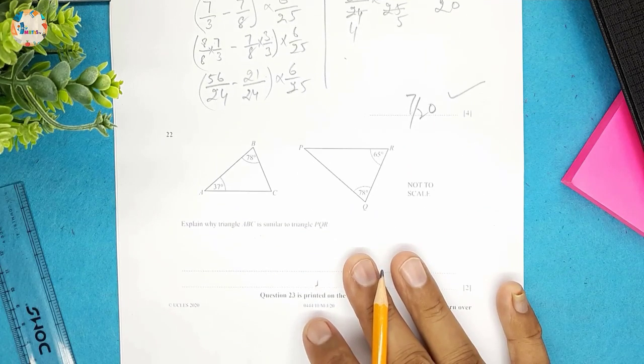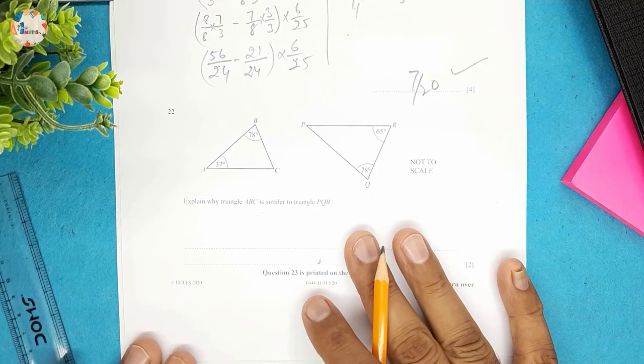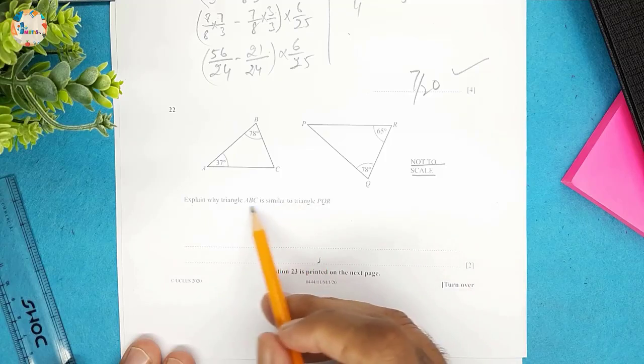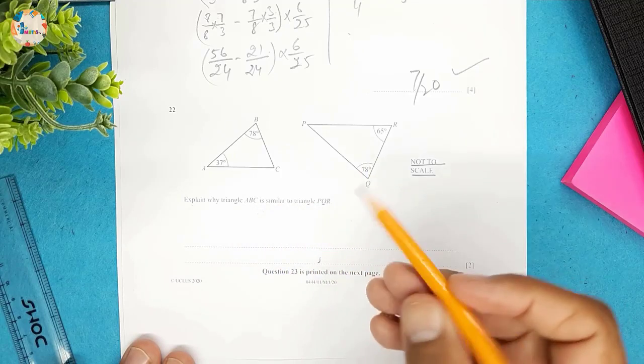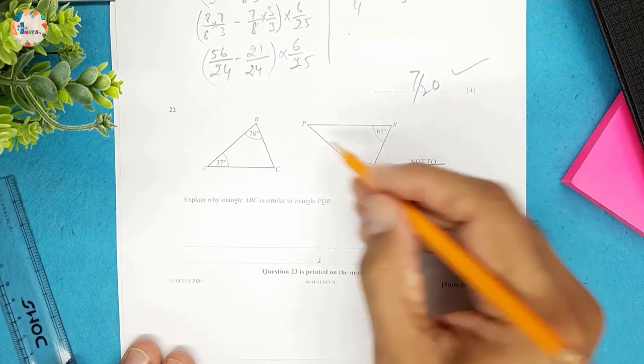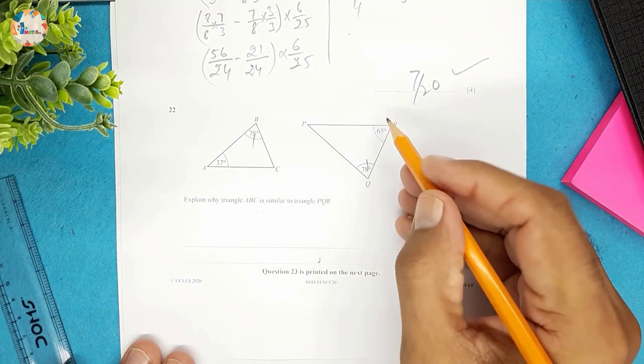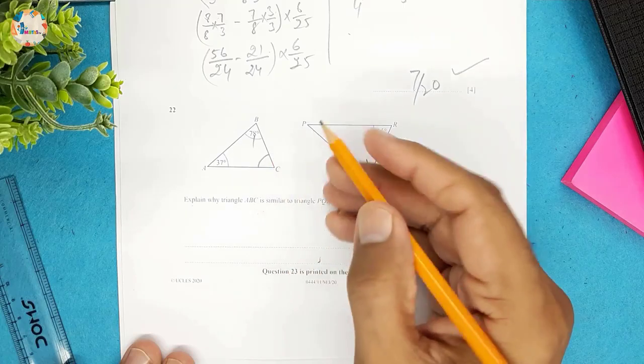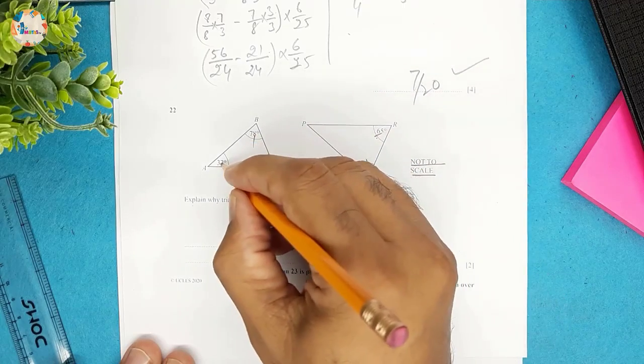Then question number 22, these are the two triangles provided which are not to scale. Explain why triangle ABC is similar to triangle PQR. If we will check the angle, this is 78, this is 78, these two are equal, and this is 65. We will check this angle, this is 78 and 35.